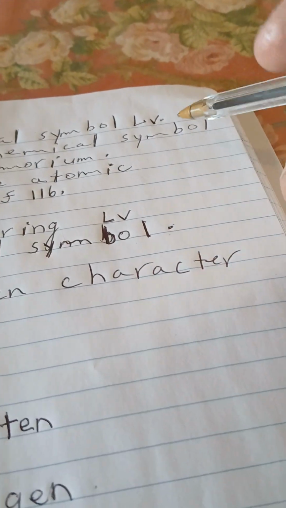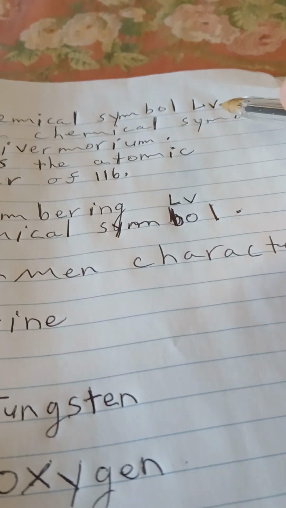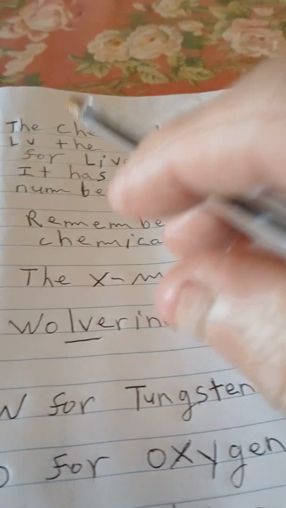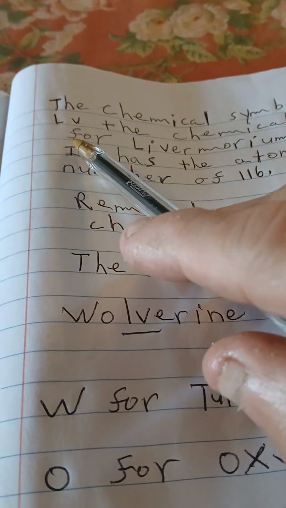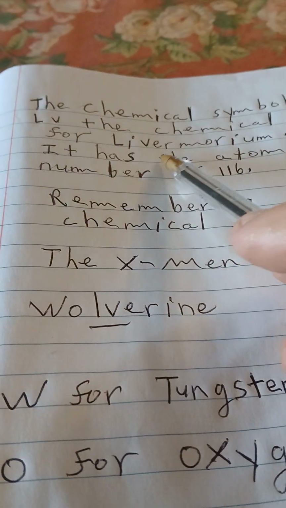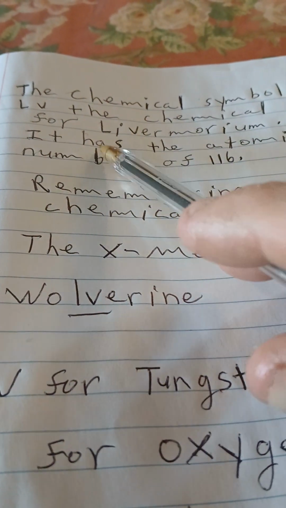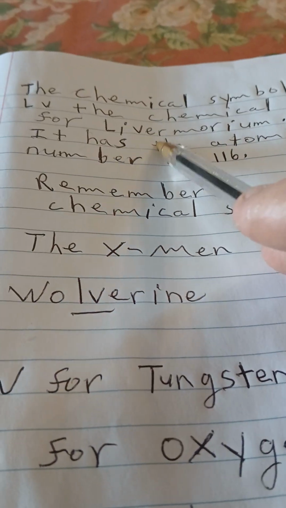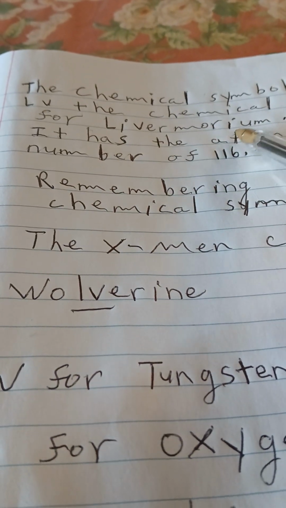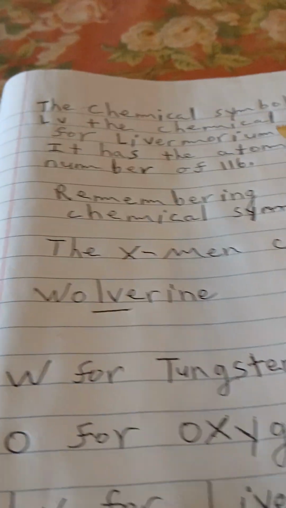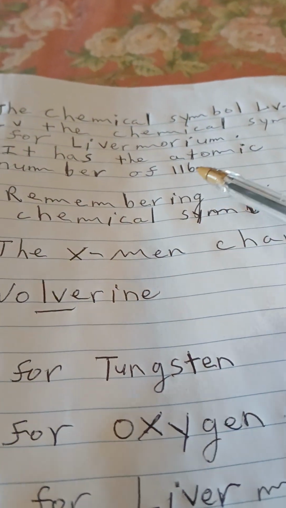There's a chemical symbol that is fairly new, and it's the chemical symbol capital L and a small v. And that is the capital L and a small v is the chemical symbol for Livermorium. Livermorium. Capital Liver, liver, and morium, Morium, Livermorium. It has the atomic number of 116.